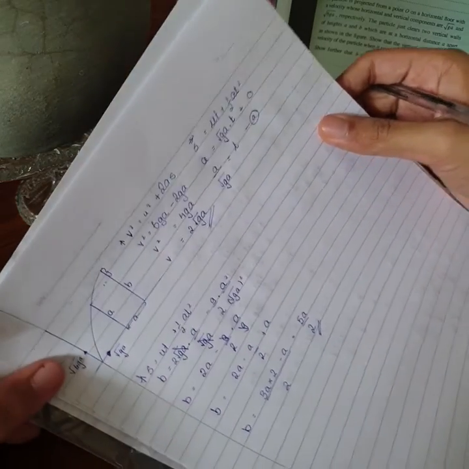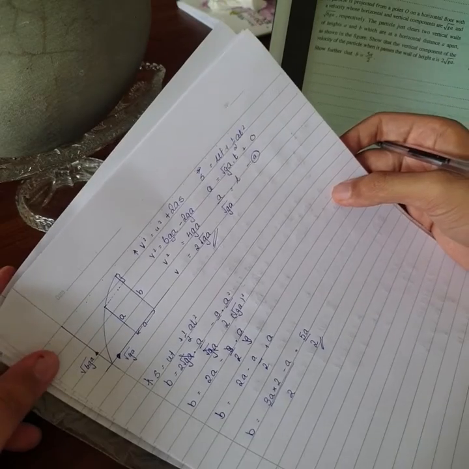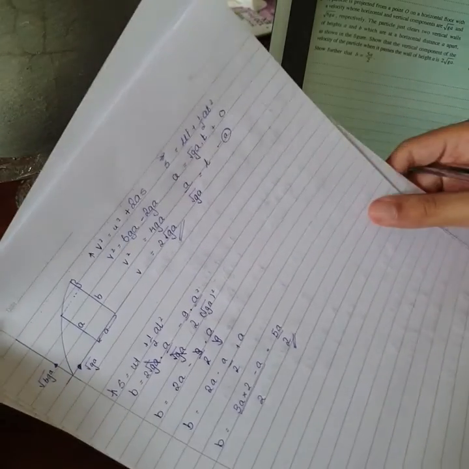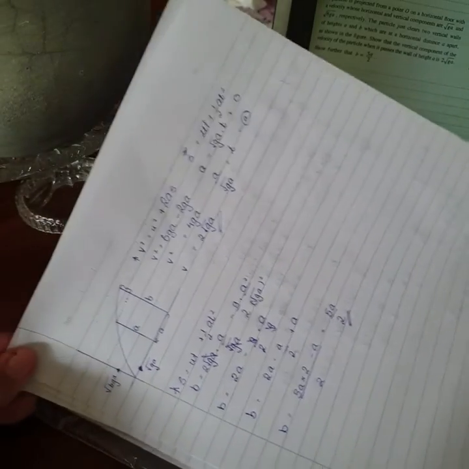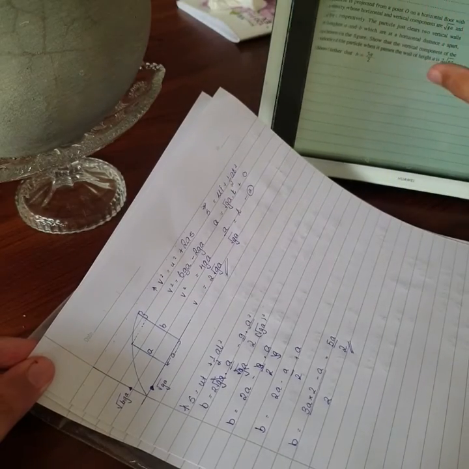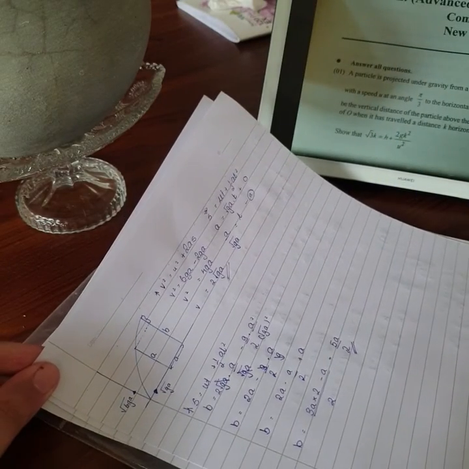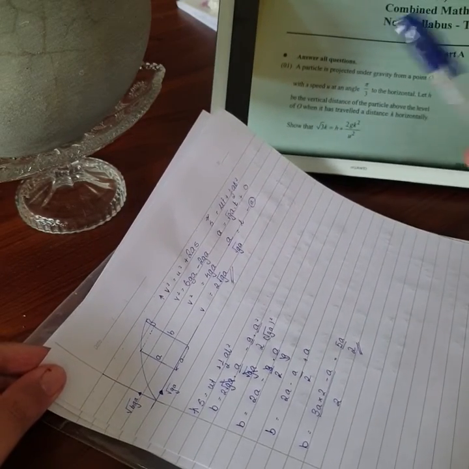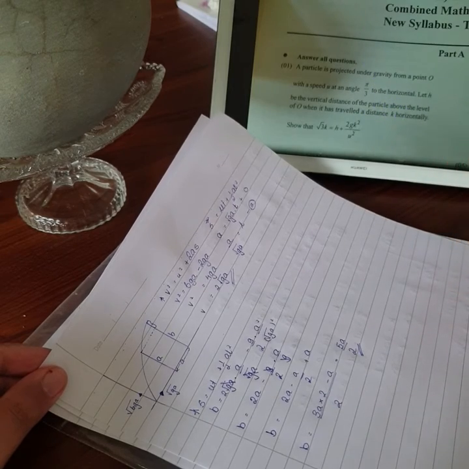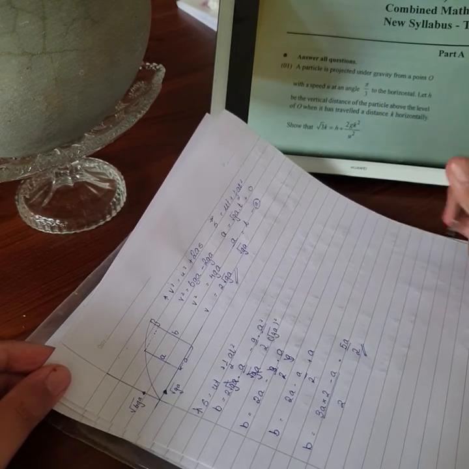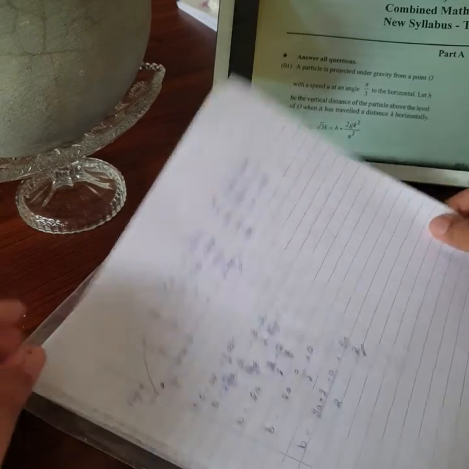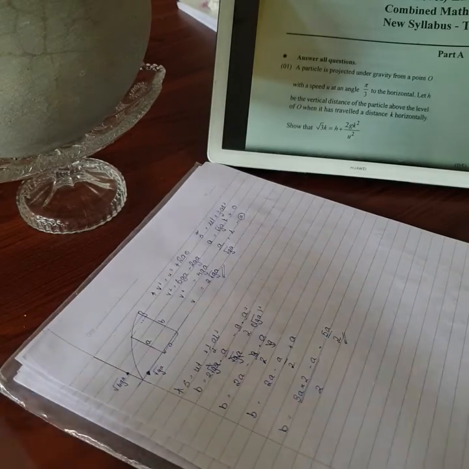Now that you have done one question, you already have mastered the projectile motion, but you should do more questions. I'll be doing one more question in order for you to understand. I'll be doing this question right here, and I'll be providing this question as well in the link down below. So let's get on with the question.